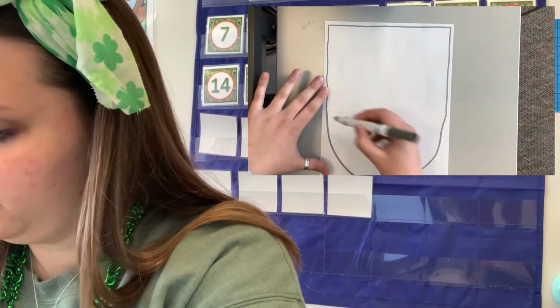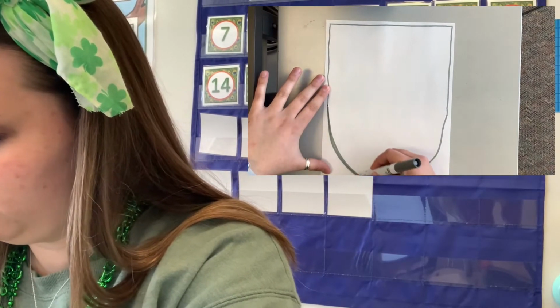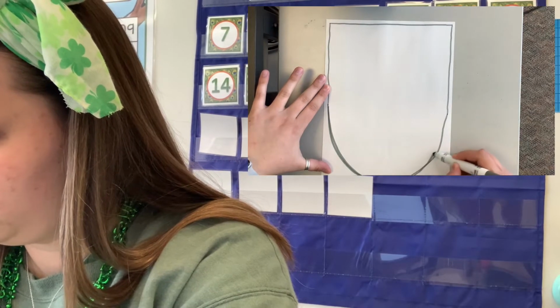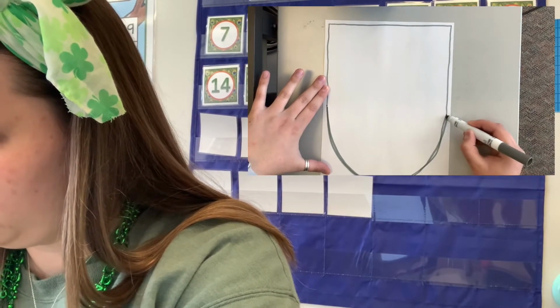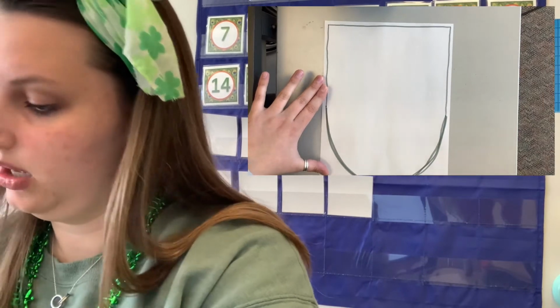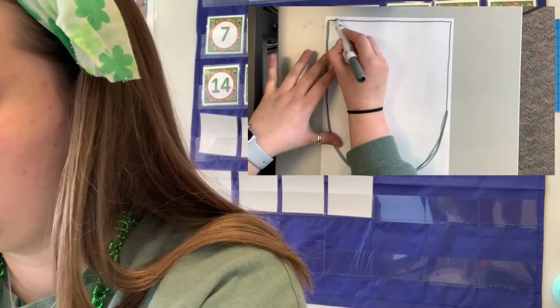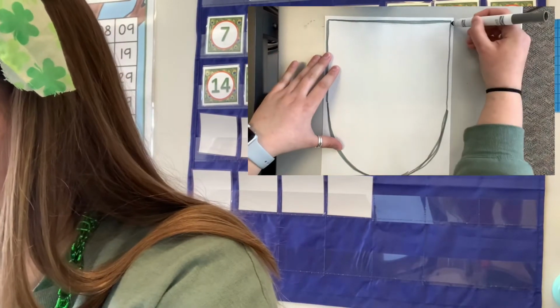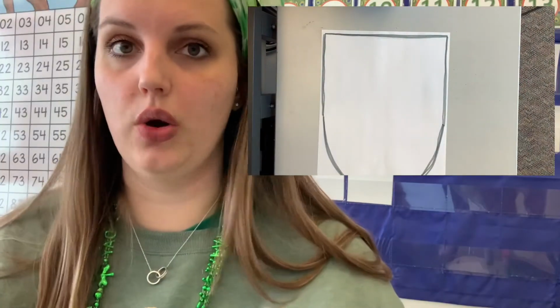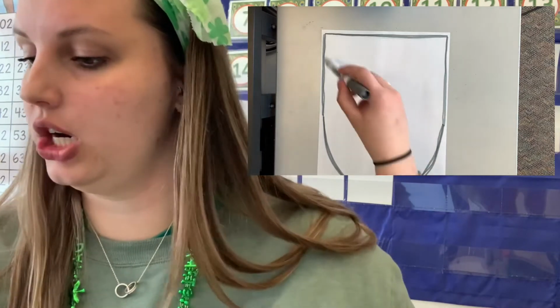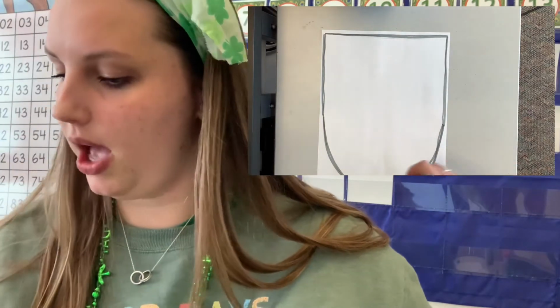There we go. And you are using pencil so you can fix your lines if you're like, that doesn't look very even. That's good enough for me. Go over my lines one more time. There we go. Okay, so now we have that squared top and the curvy bottom. It's time to start adding the details.